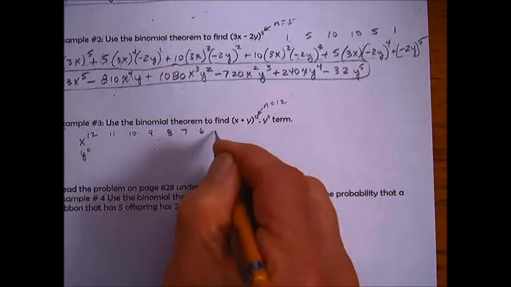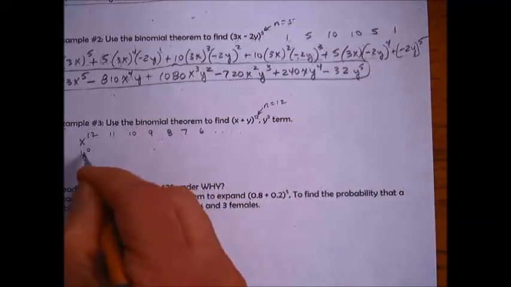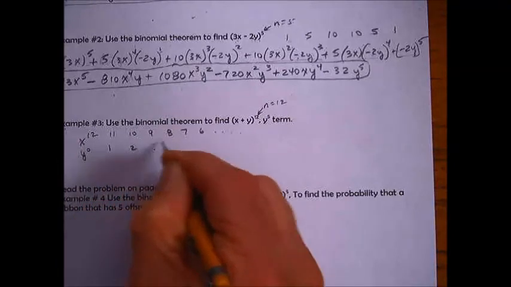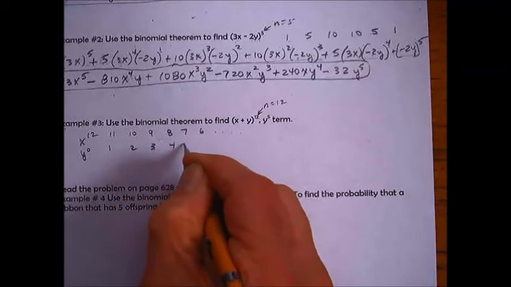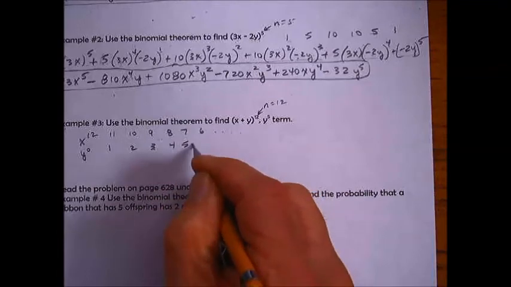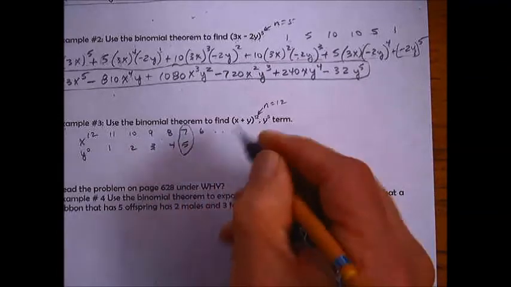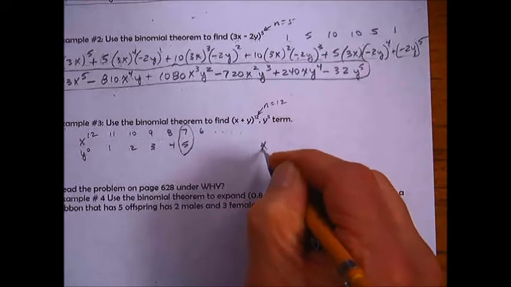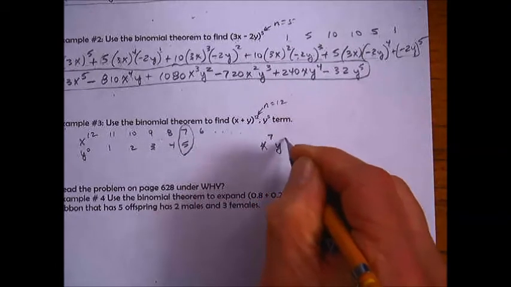The y's are going to go 0, then 1, 2, 3, 4, 5. So this is the term that's going to have y to the 5th in it. This is going to be x to the 7th, y to the 5th.